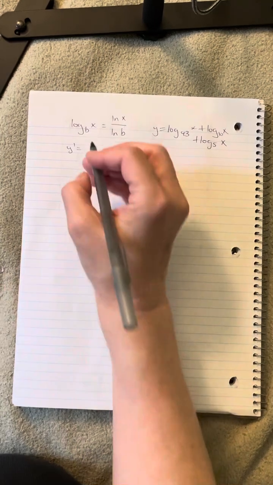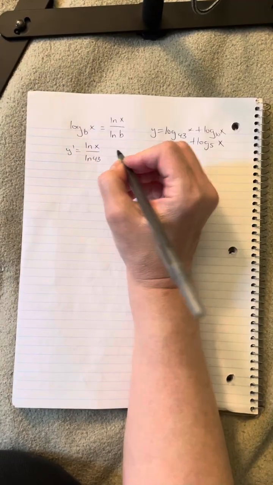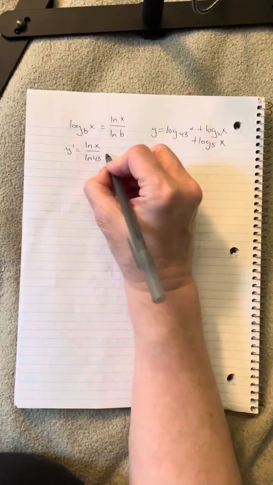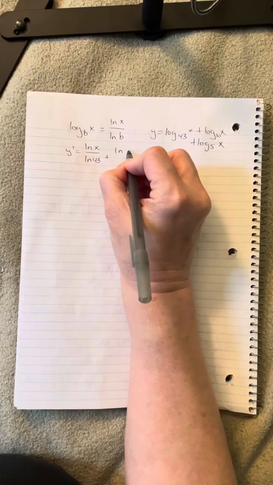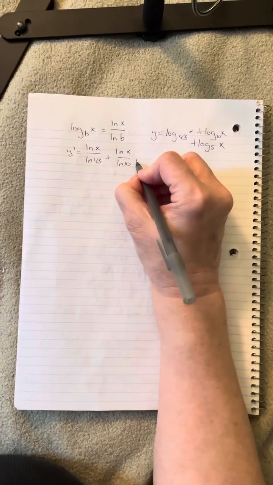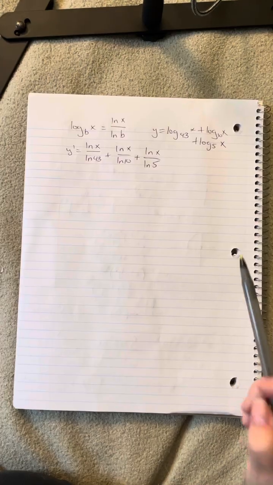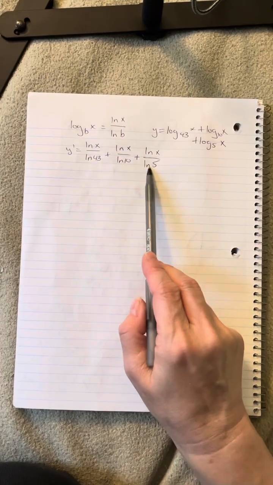Our log base 43 is going to change to the natural log of the large number, which is x, over the natural log of the base, which is 43. And then plus the natural log of x over the natural log of 10, plus the natural log of x over the natural log of 5. And then I would use my calculator to find decimals for all 3 of the denominators.